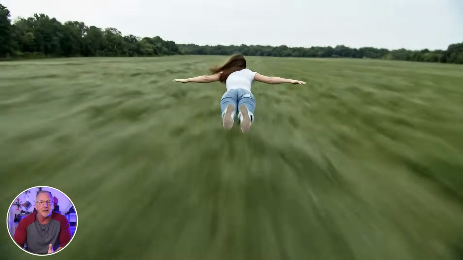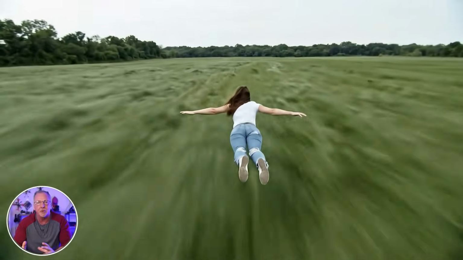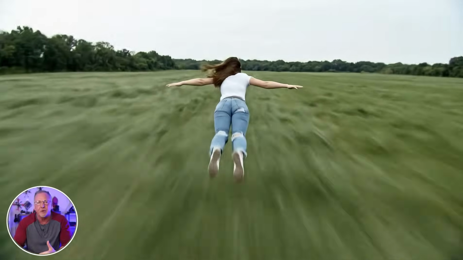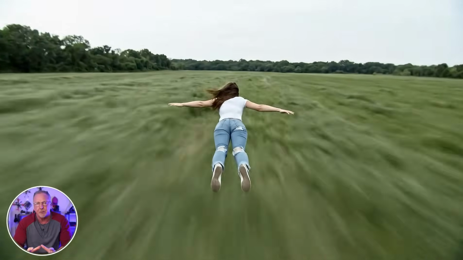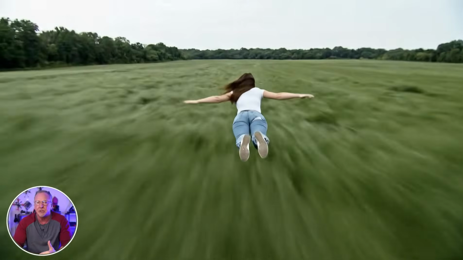Use phrases like this: "The camera is positioned directly behind her, simulating a chase drone that follows her every move. From this rear angle, we see her rocket forward." This locks the perspective and helps the AI focus on the forward motion, which is key to that convincing shot.